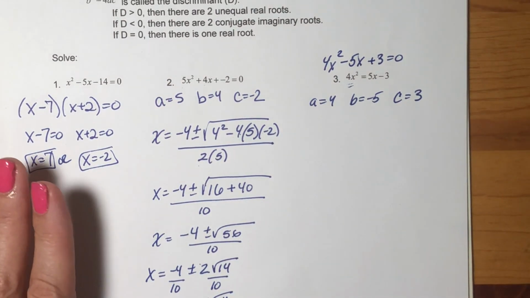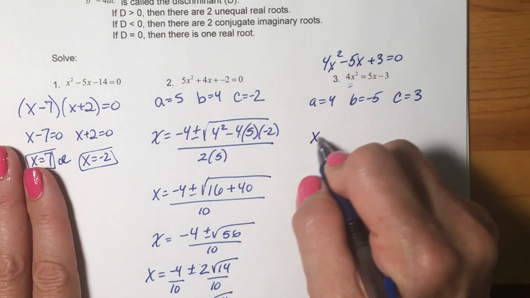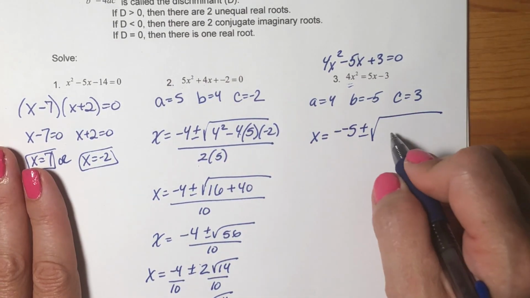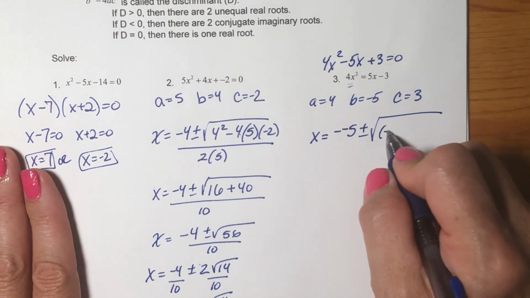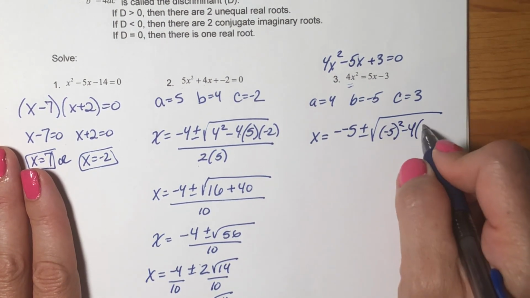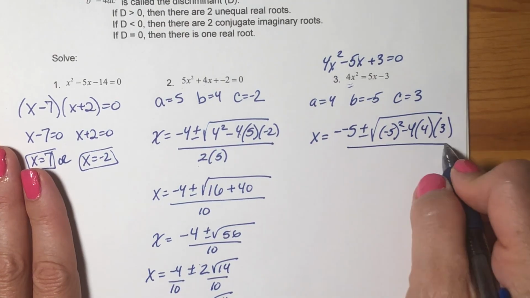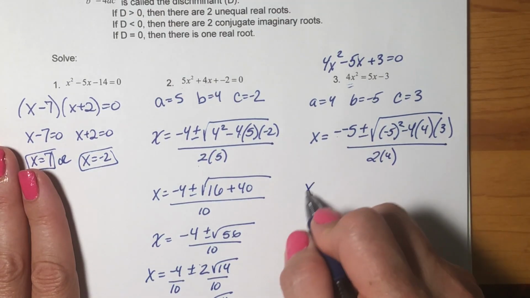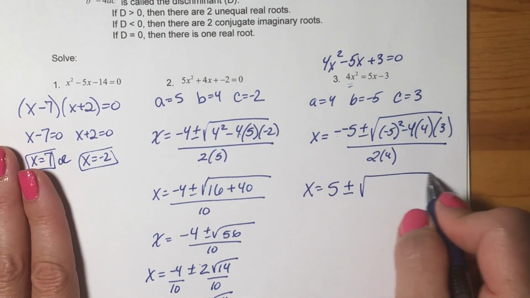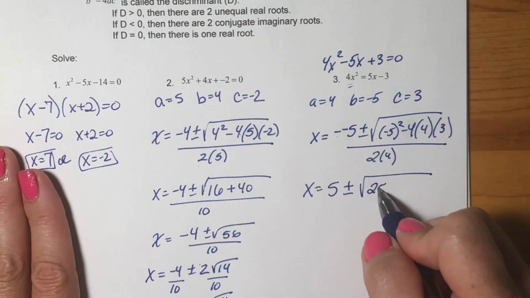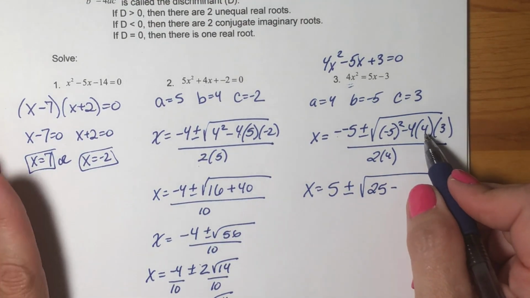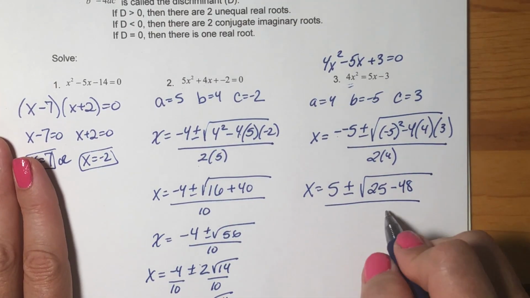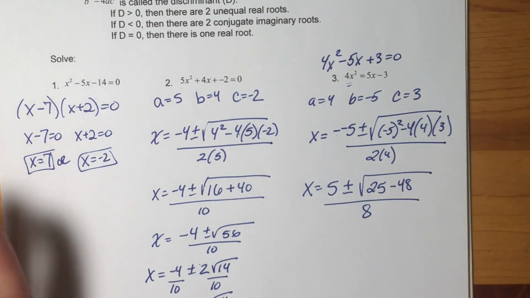We're going to do the exact same thing, kids. We're going to plug it right back into our quadratic formula. x is equal to, let's see, opposite of -5, plus or minus the square root of b squared, so -5 squared, minus 4 times a, which is 4, times c, which is 3, all over 2a, so 2 times 4. All right, let's clean this up. Opposite of a negative is a positive. So I have 5 plus or minus the square root of 25 minus 4 times 4 is 16, times 3 gives me 48. All right, so I'm starting to sense I'm going to have a negative underneath my square root.